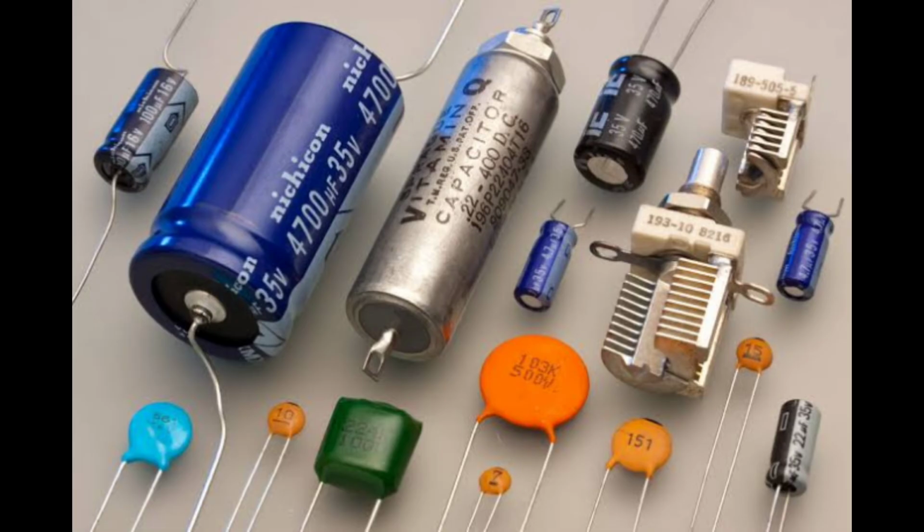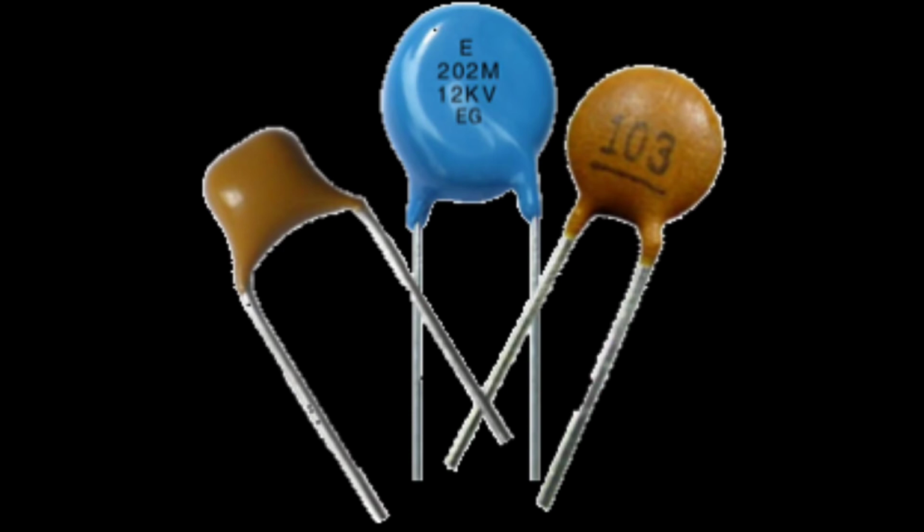Non-polar capacitors are such types of capacitors whose terminals have no fixed polarity. They can be used either way in a circuit. Due to their non-polarized terminals, they are used in DC circuits as well as in AC circuits. They are cheaper than polar capacitors but have low capacitance value and a high range of voltage ratings from a few volts to thousands of volts. Non-polar capacitors are classified as ceramic capacitors, mica capacitors, and film capacitors.